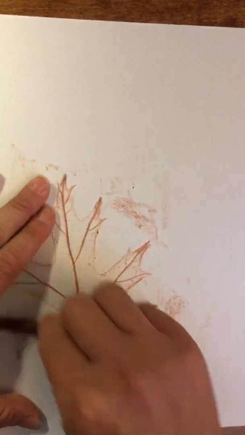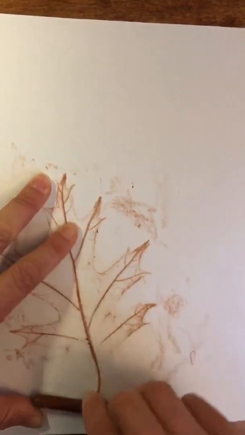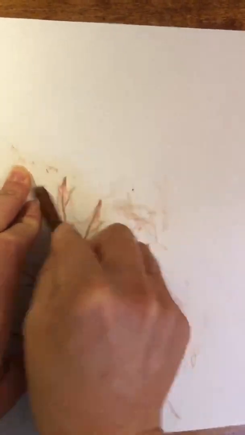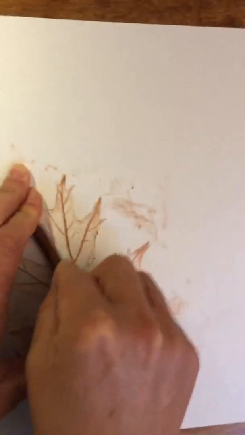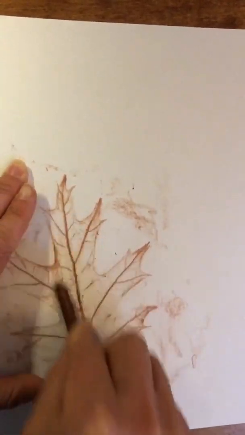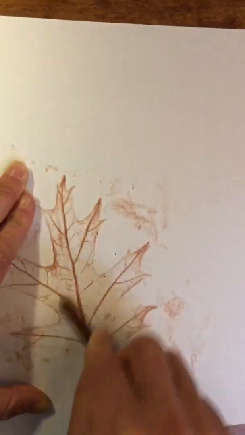You have to press not crazy hard, but pretty hard to get all the little details in your leaf. So the harder I press, the more those little veins are coming out.